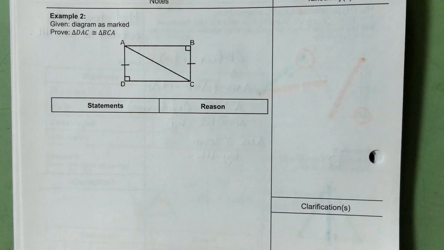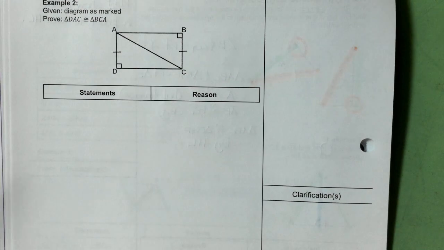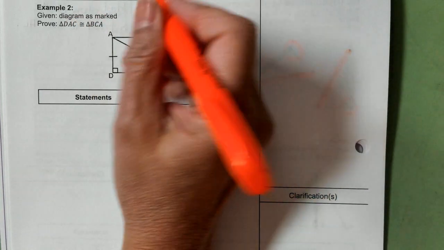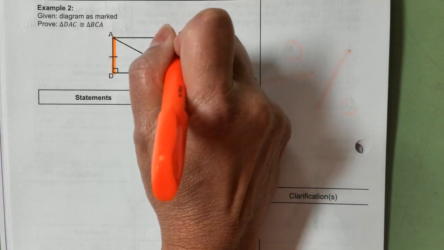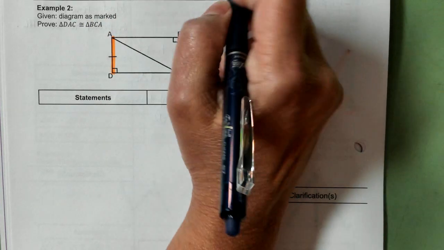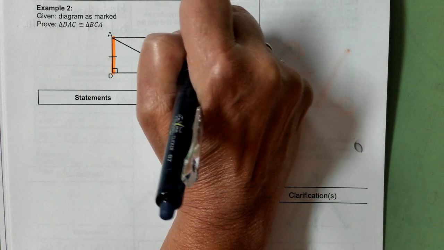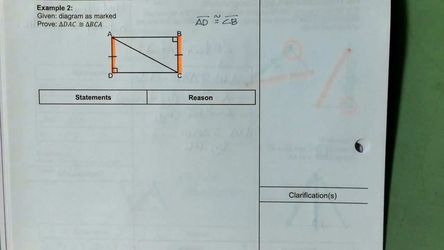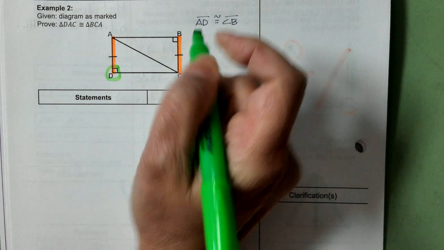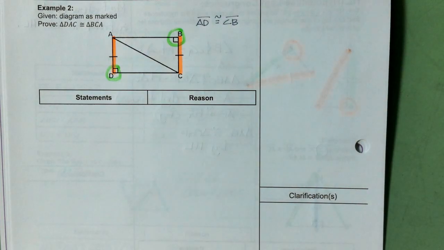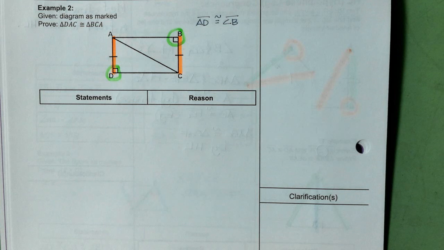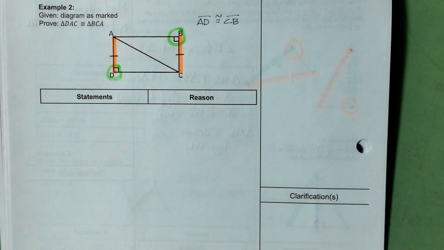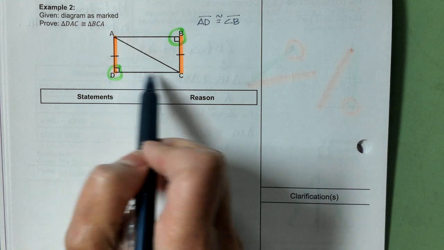All right. So we're going to take this example from scratch. Okay? Let's start with what we are given. This is as given as marked. We have AD congruent to CB, and notice angle D and angle B are right angles, or you could say that AD is perpendicular to DC.